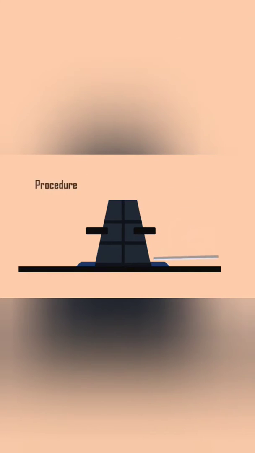Let us now see the step-by-step procedure for the concrete slump test. The internal surface of the mold should be thoroughly cleaned and freed from moisture and any set concrete before commencing the test. The mold is placed on the smooth metal plate.